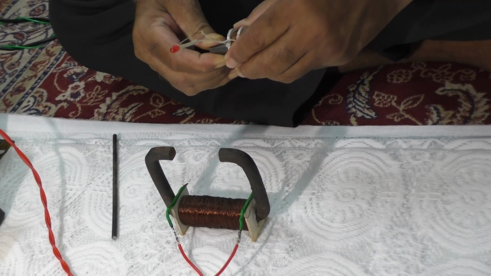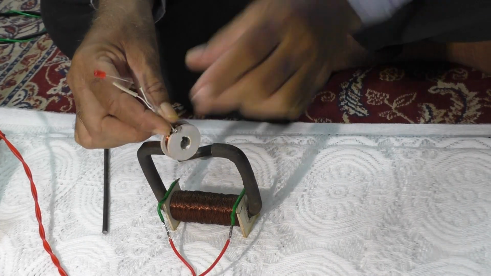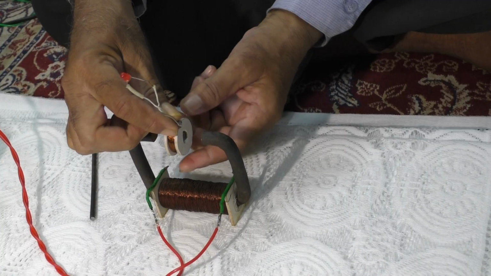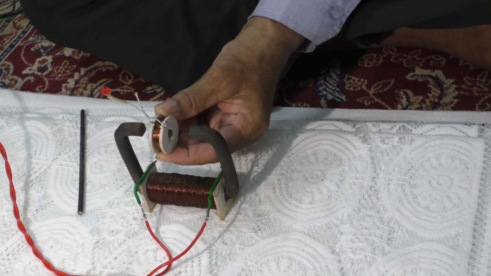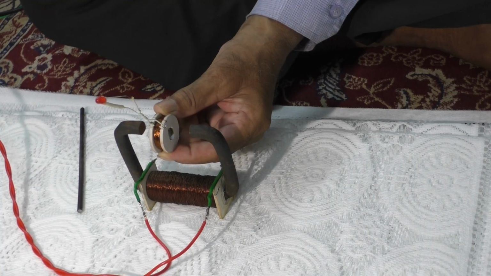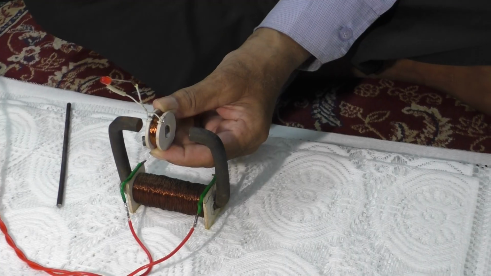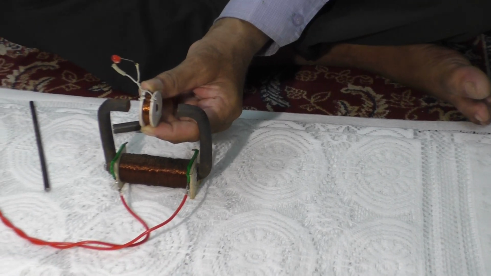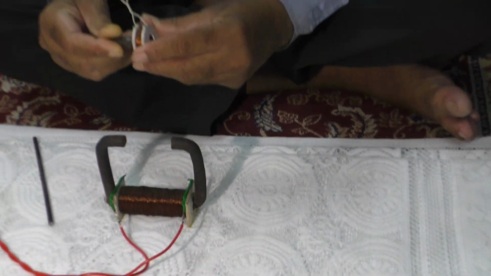I keep this coil inside this gap like this, and then I will allow the alternating current to flow in the coil, and please observe nothing happens visually, but something happens internally. That I want to show it now. What happens internally?